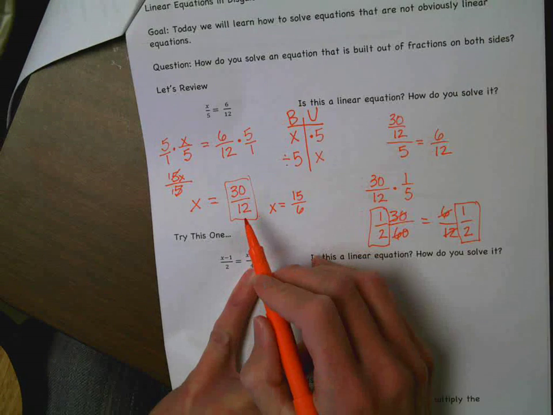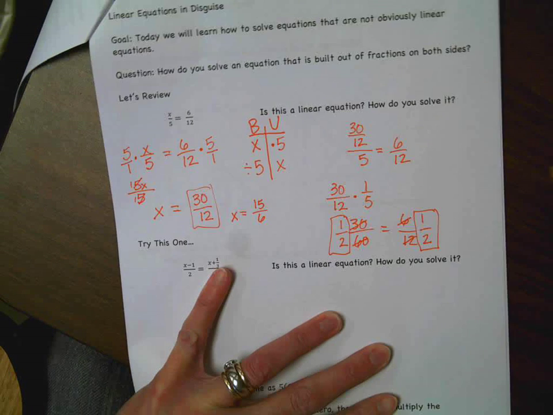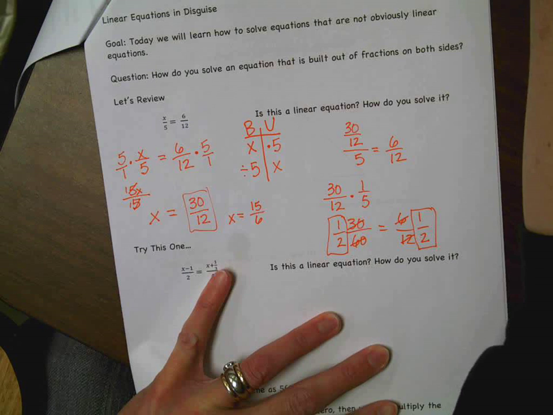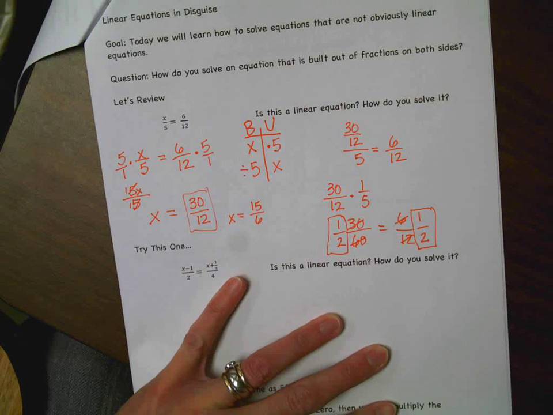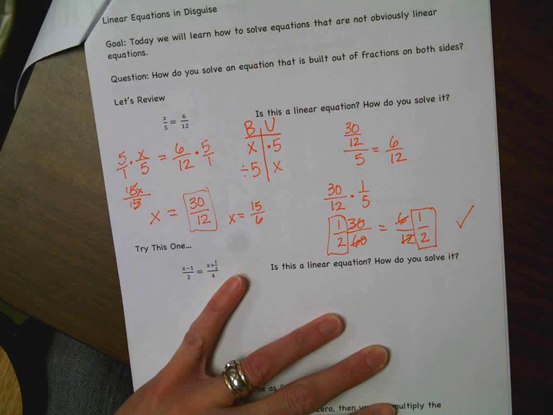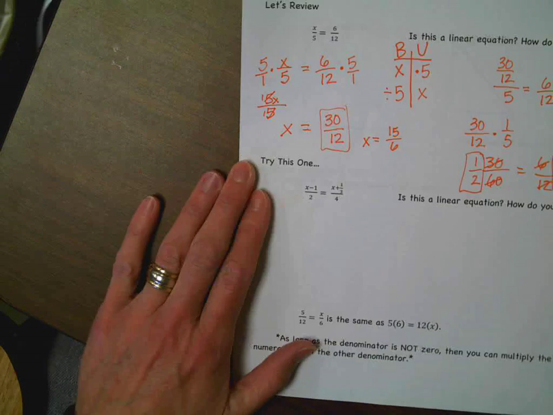Is it a linear equation? Yes, because there's one value for x. Okay? How do we solve it? Just this whole process, using the BU chart and then remembering to plug it back in to double check to see if they are balanced. That last step is crucial. You have to show that they are balanced when you're done. Okay? All right, so let's try this one then.